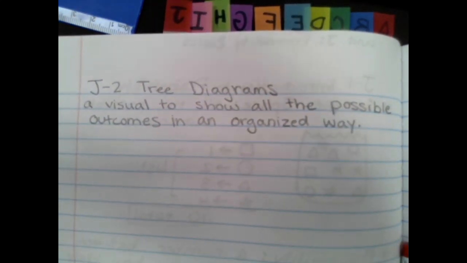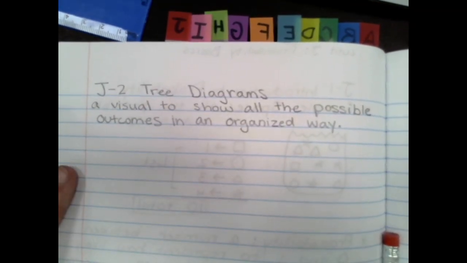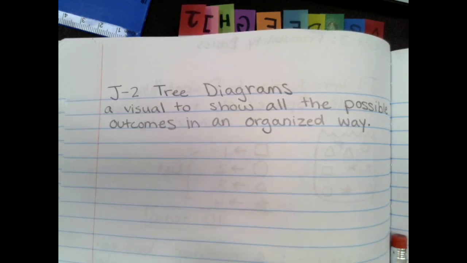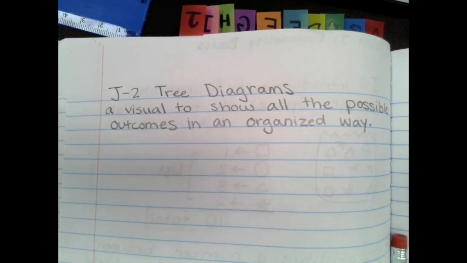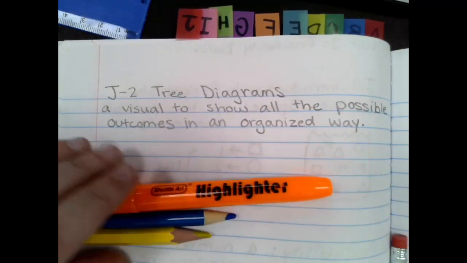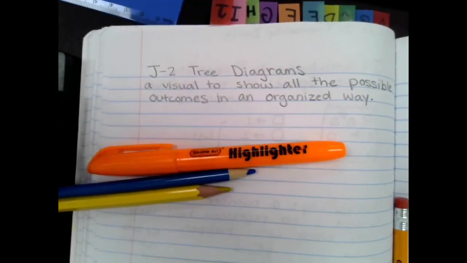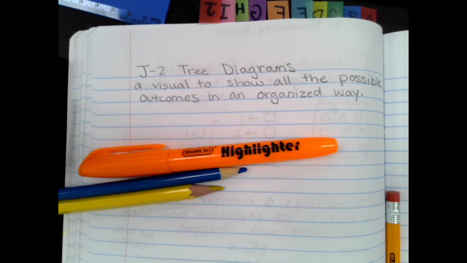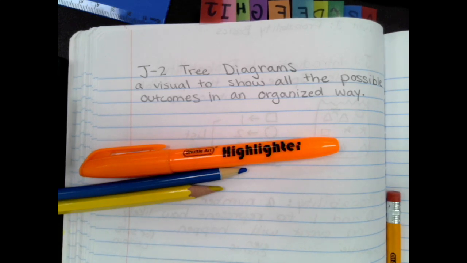All right, as we work today, I'm going to use one highlighter and two colored pencils. So in those bins, if you want to grab a highlighter and then two colors. One highlighter and two colored pencils. I'm going to use an orange highlighter and then a blue and yellow. You can use two other colors. It's your choice. Doesn't have to be the same.